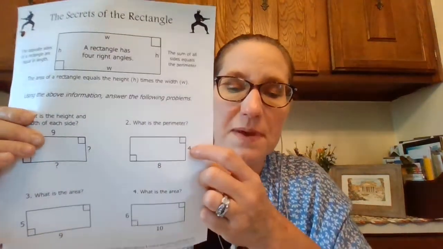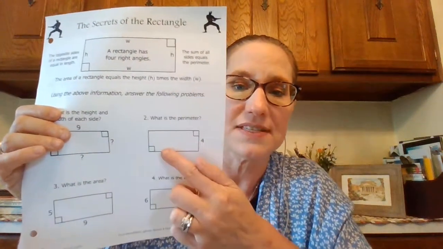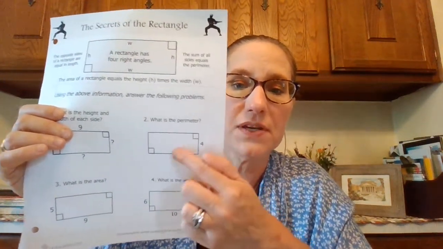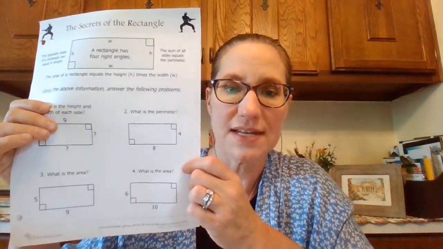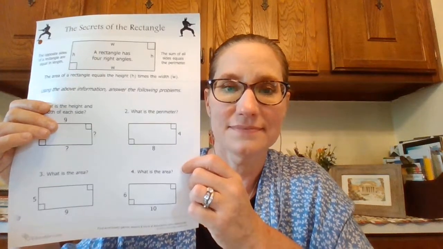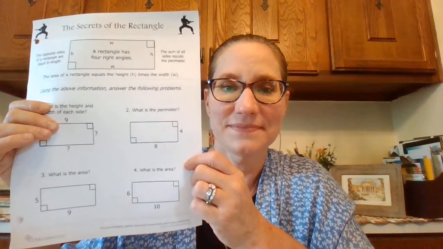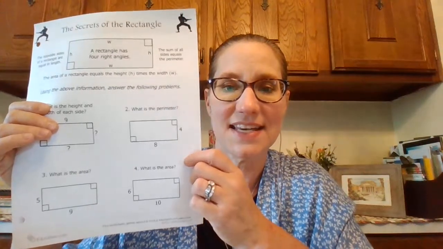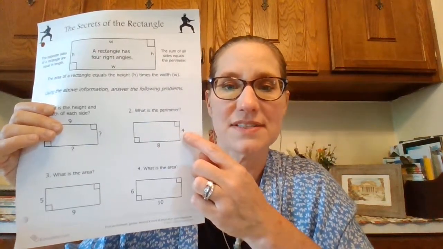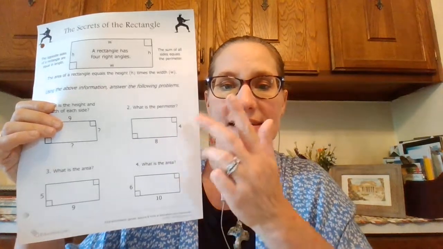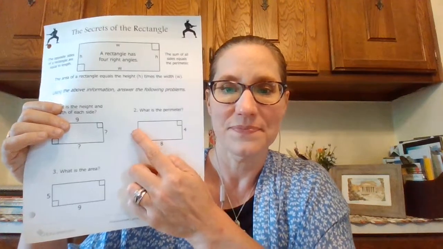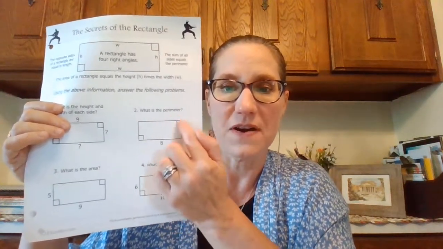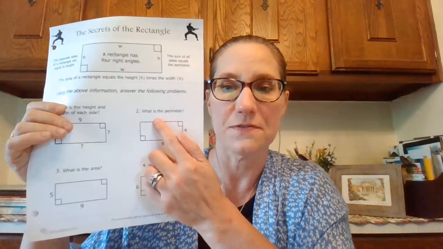Number 2, what is the perimeter? So we have 8 and 4. Now remember, perimeter is all the way around. So if you just add the 8 and the 4, you're only going to get these 2 sides. So we have to do 8 plus 8. You know how much that is? 8 plus 8 is 16. And then we're going to add this 4, 16, 17, 18, 19, 20. And we have to add another 4 over here. What's 20 plus 4? Well, it would be 24. So the perimeter of this one around the edges is 24.